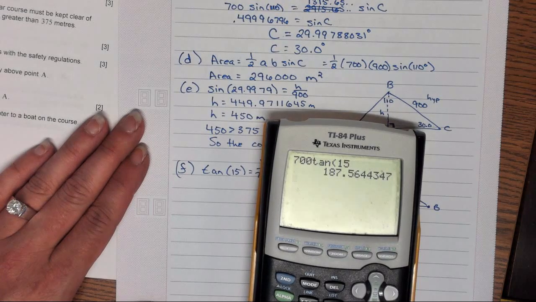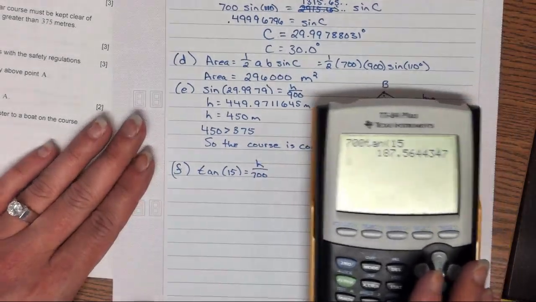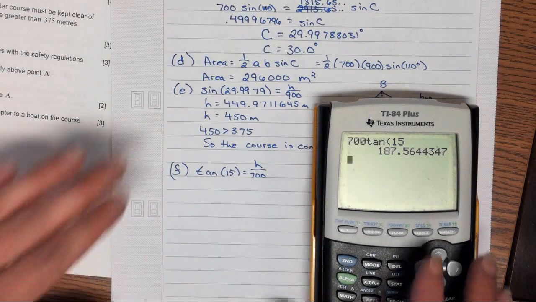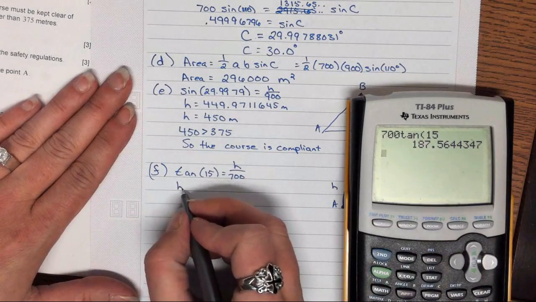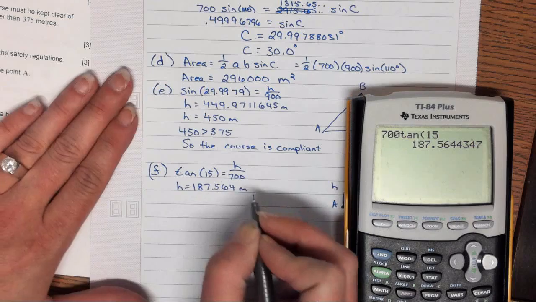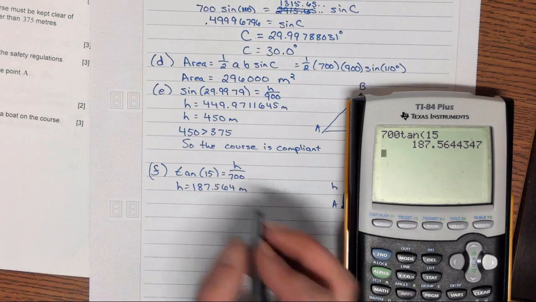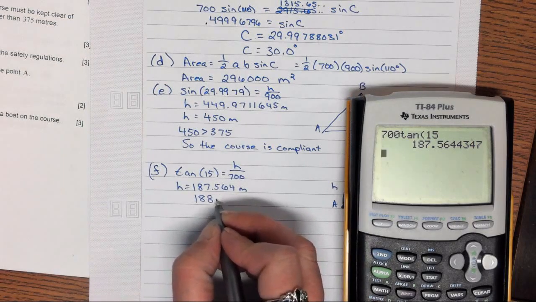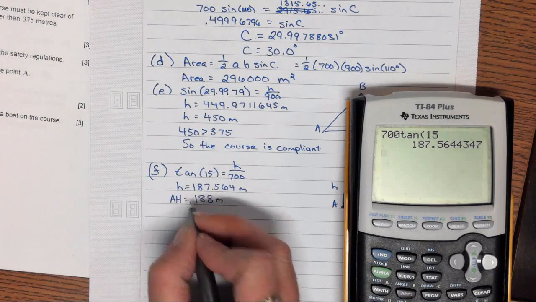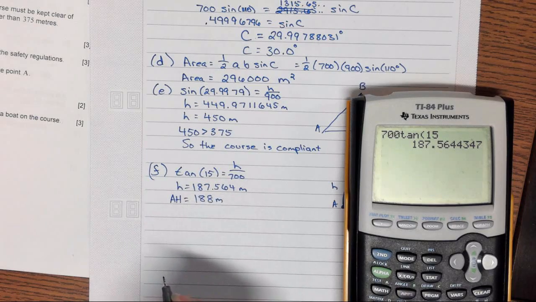So that's 187.564 meters, which rounds to 188 meters, would be okay too. And that's actually the length AH, if you want to be very specific.